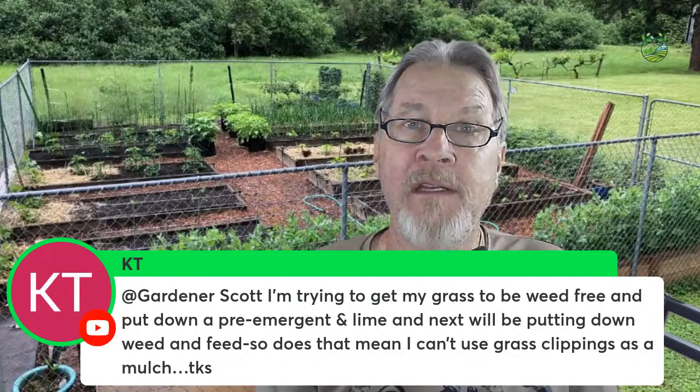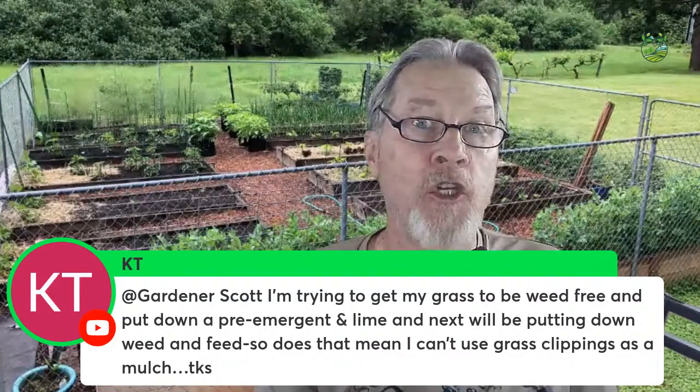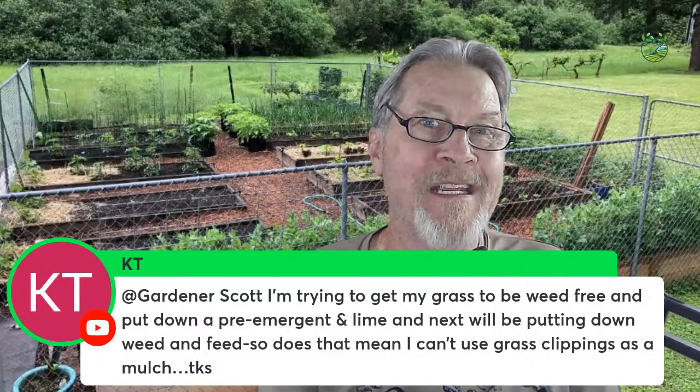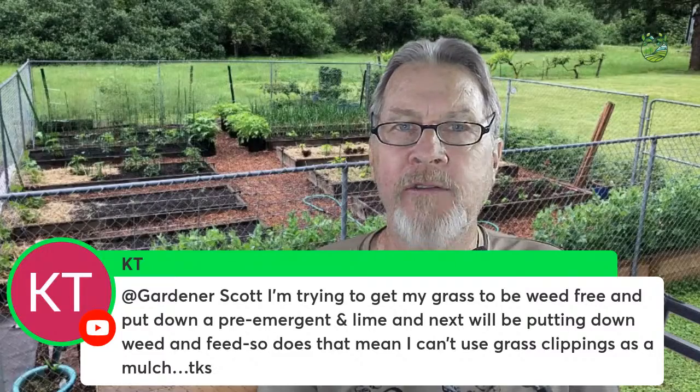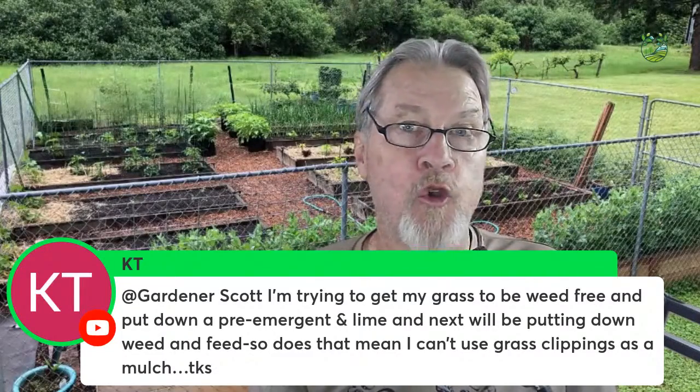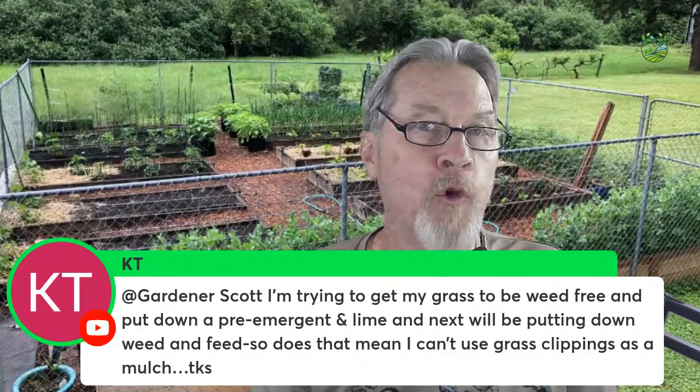And so that means after 6 months, you can use it worry-free. The chemical will have dissipated or degraded to the point that it's no longer hazardous. And so you can still cut the grass. You just need to store it for 6 months before you can use it.